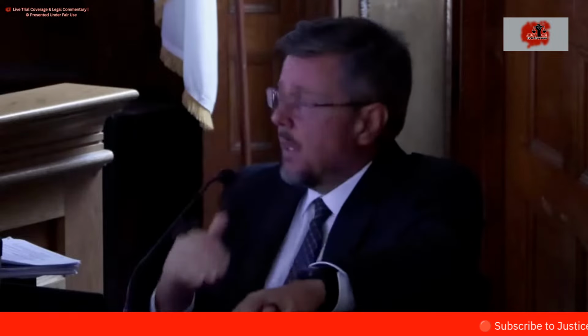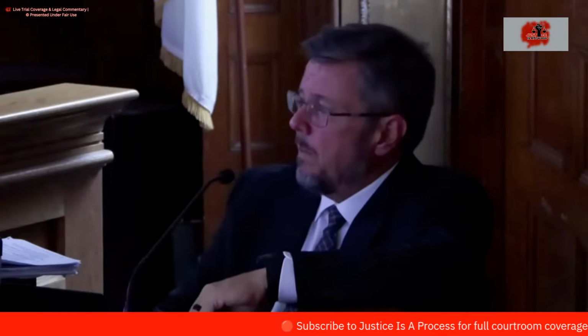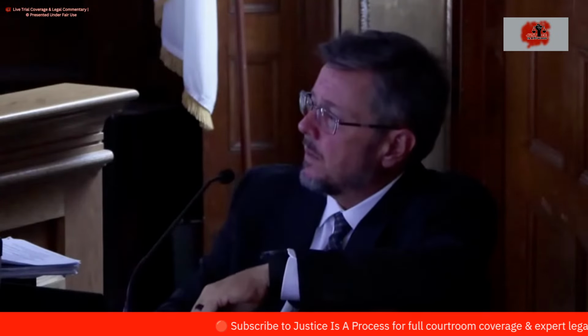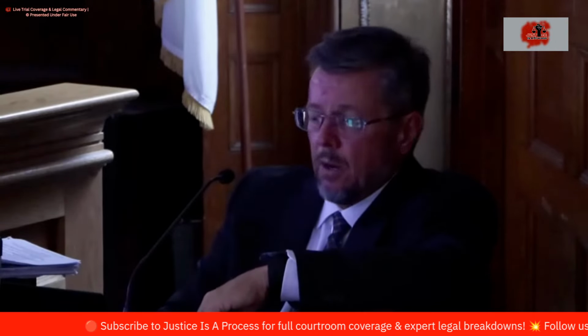So on this particular photograph of Mr. O'Keefe in the upper left, there's noted to be abrasions above the fracture line in the area. You can't see that at all. You can see, noted to be abrasions right here.